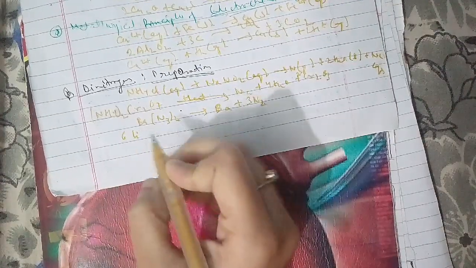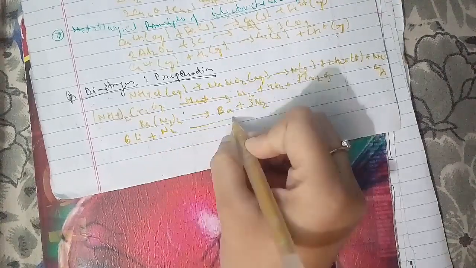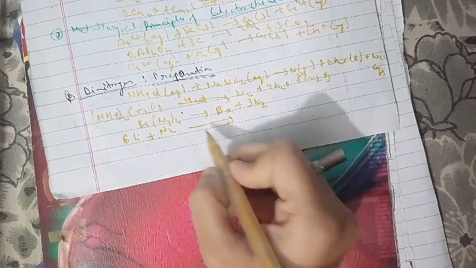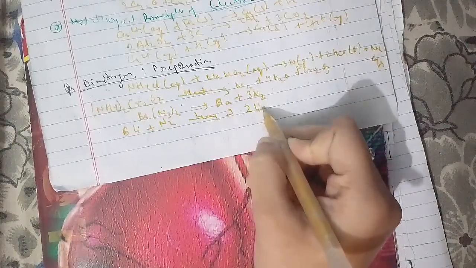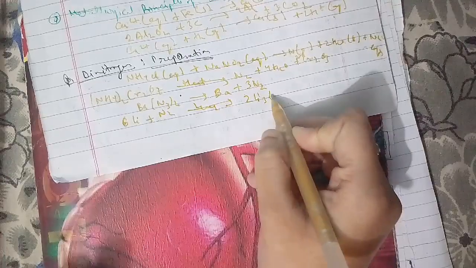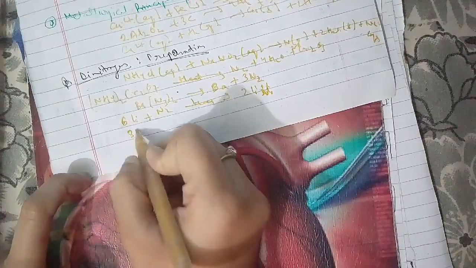And in the same case we'll form it here, which is as follows: N2 plus O2 in the presence of heat gives 2NO, which is your gas here. Now we'll talk about the uses of dinitrogen.